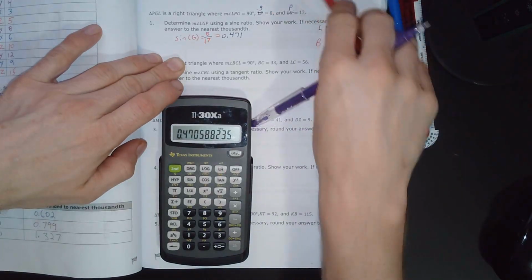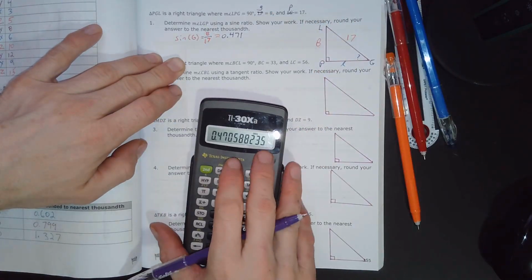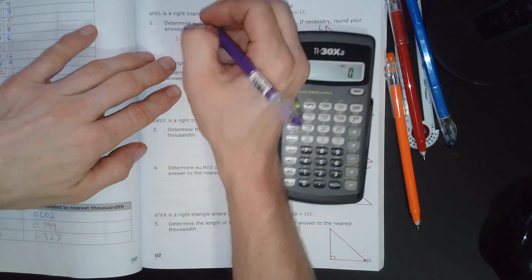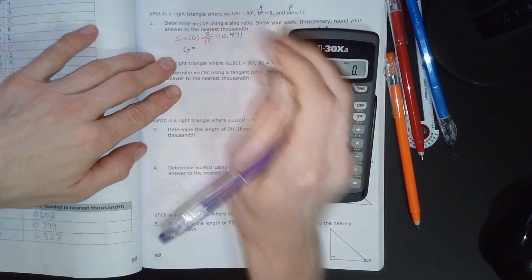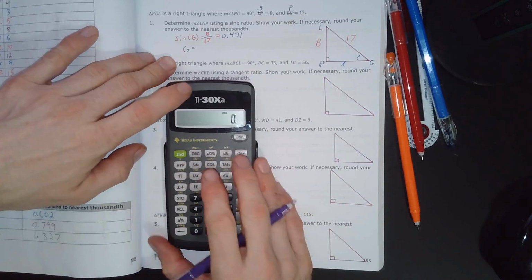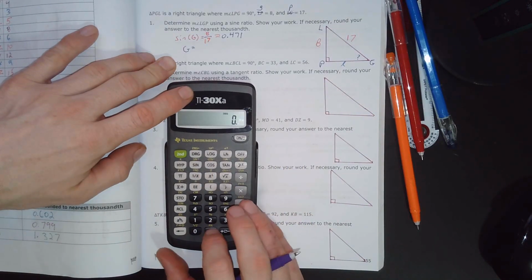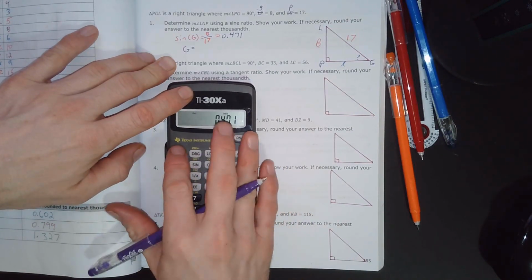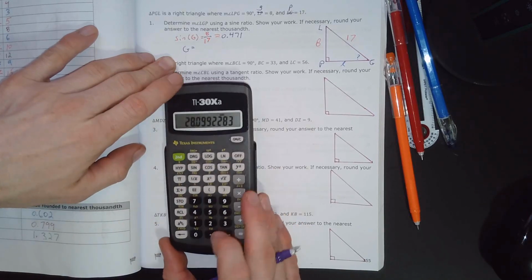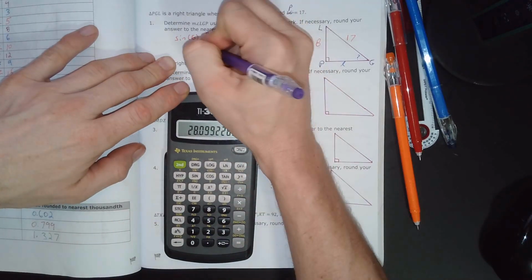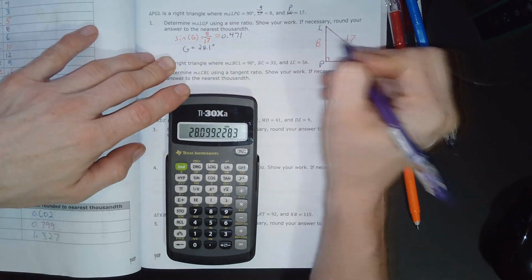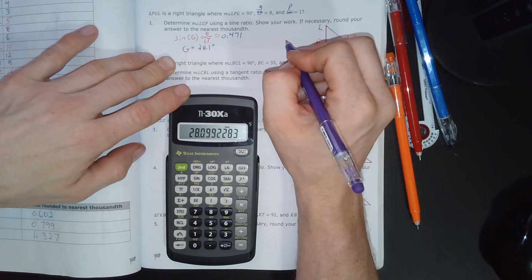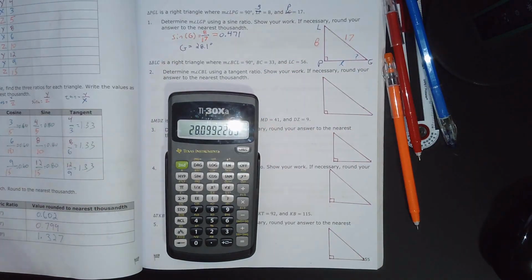0.471. Okay, so if I want to figure out what G equals, G is going to be equal to arc sine of 0.471, so the inverse sine of 0.471. G is going to be equal to 28.1 degrees. So there you go. That's the way I did that one.